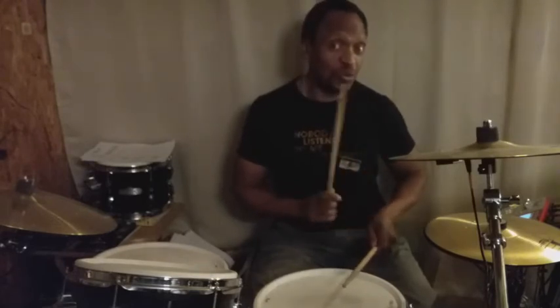So it'd be 1, 2, 3, 1, 2, 3. Okay, this is in 3/4 time. The 3 tells you how many beats are in the measure. The 4 tells you that the quarter note is equal to the beat, or 1 beat. 1, 2, 3, 1, 2, 3.